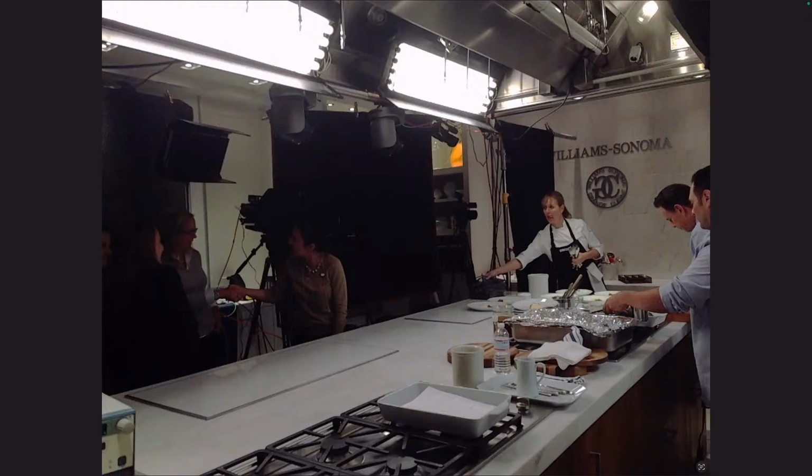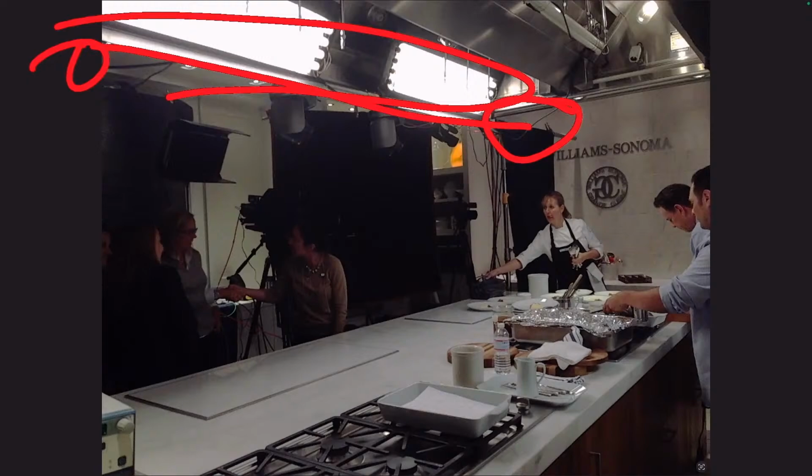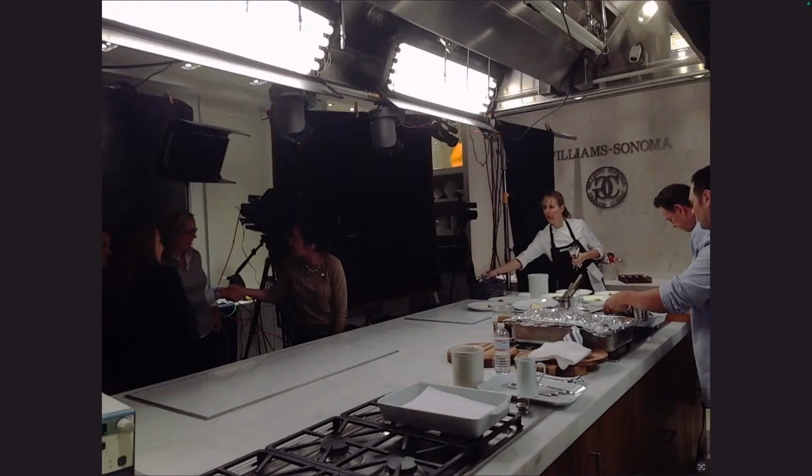You'll see this goalpost again, so you can see the goalposts go across here. So all of this is being goalposted so that we're not touching any part of the set that we're actually in.